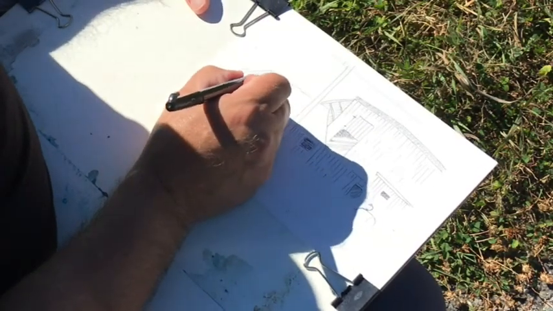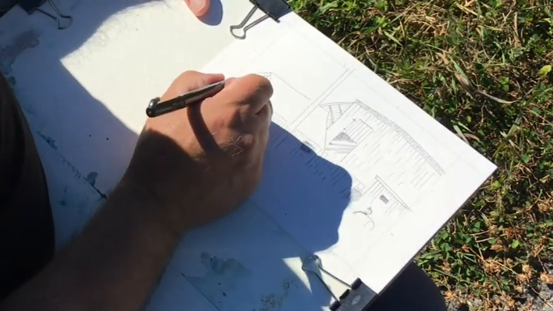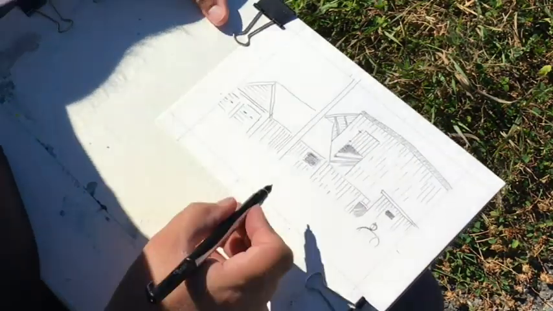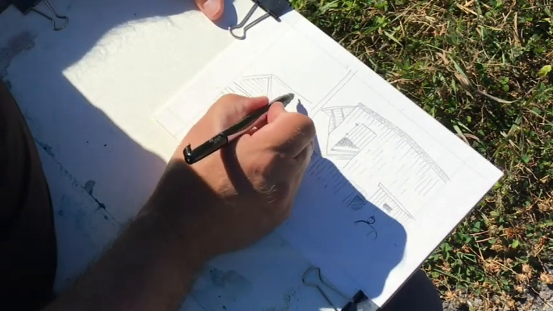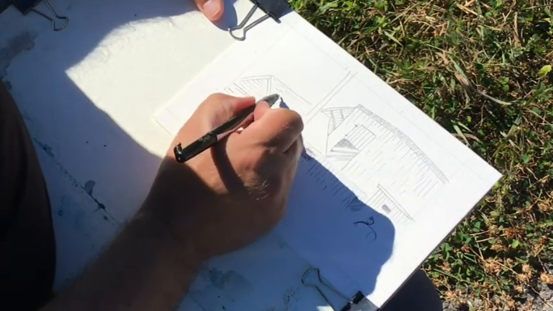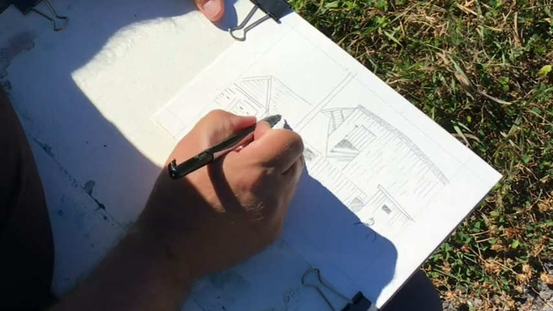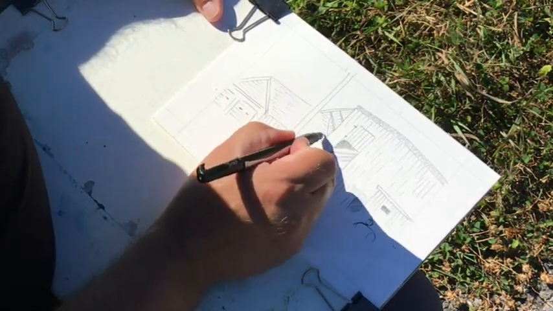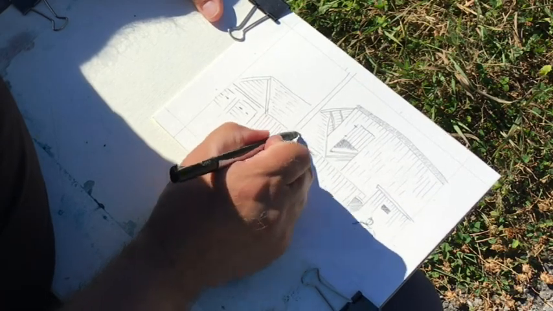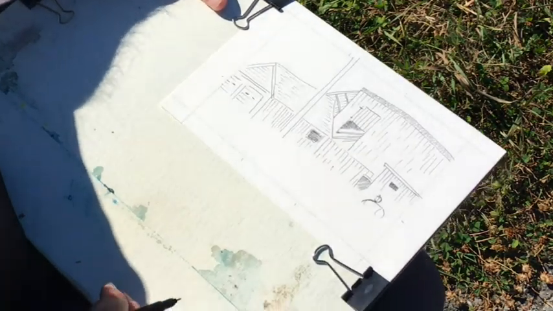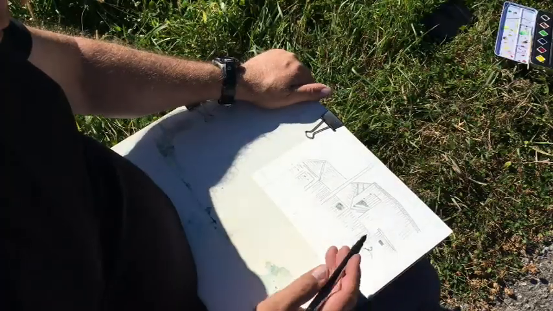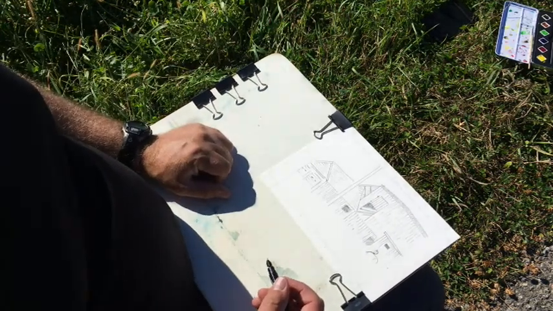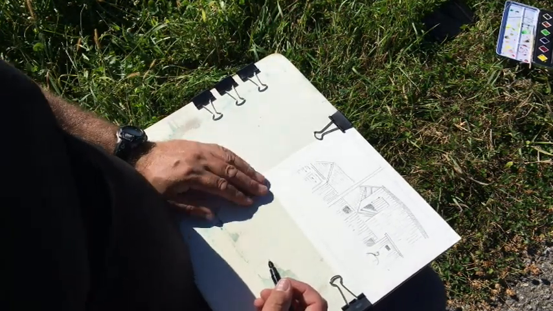This also is kind of a clapboard roof, and this right here is all shingled. So I'm going to sort of indicate the shingles with just some scratchy sort of lines coming from each side like that. And for me, this is a really good start for a drawing like this.